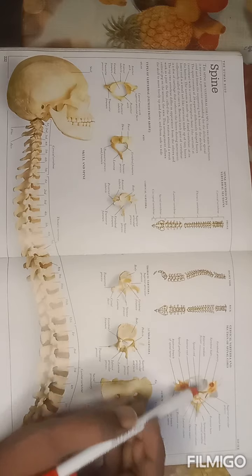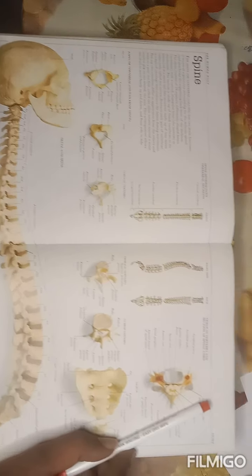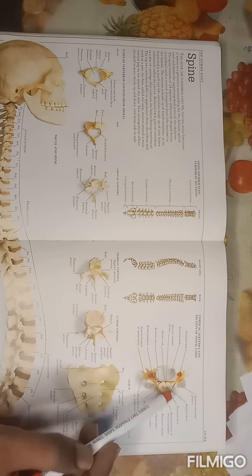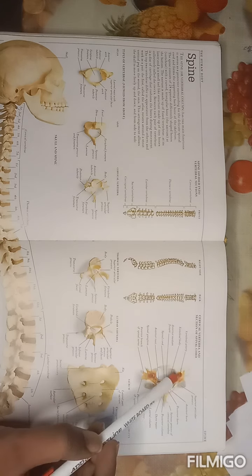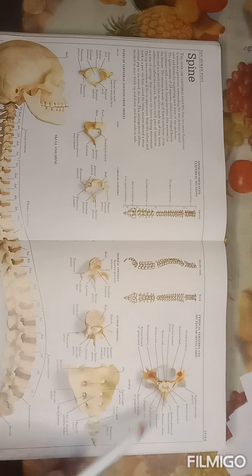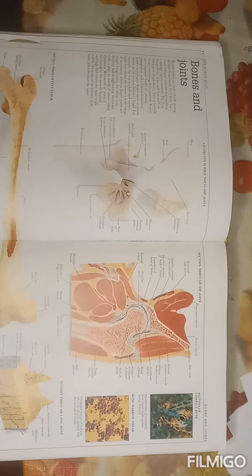Okay, you can see the cross section of the entire vertebral column with the spinal cord. You can see this portion is the spinal cord. You can see the white matter and inner the gray matter, and this is the body of the vertebrae and the two arteries which supply nourishment to the vertebral bones. Then move on to the bones.